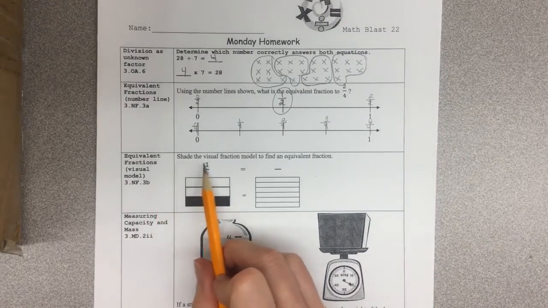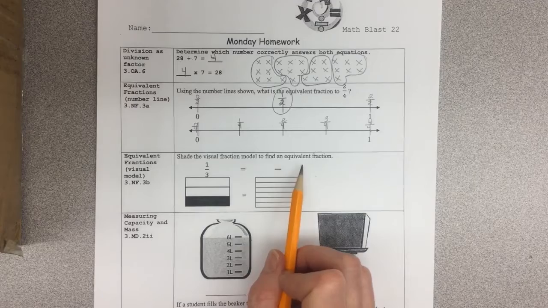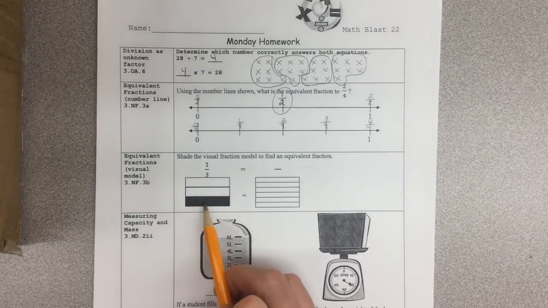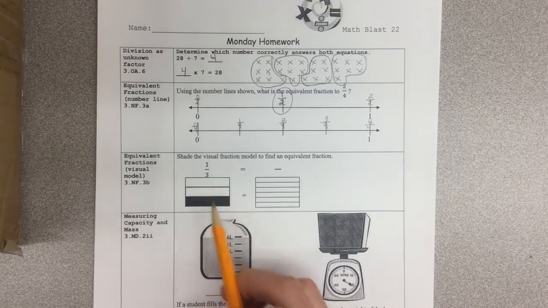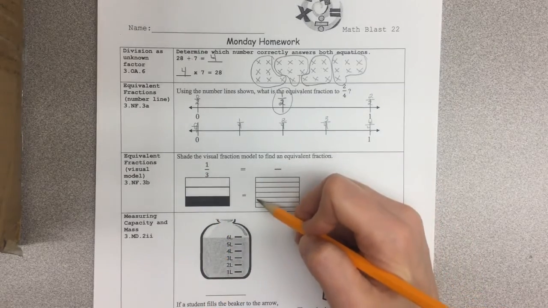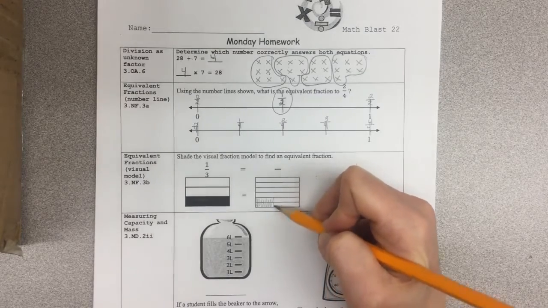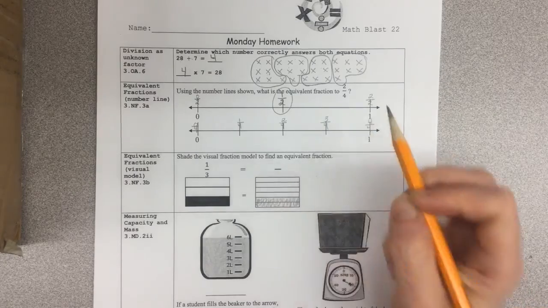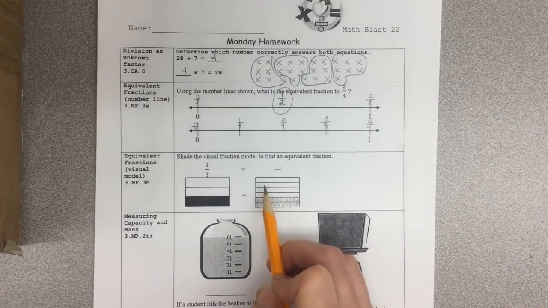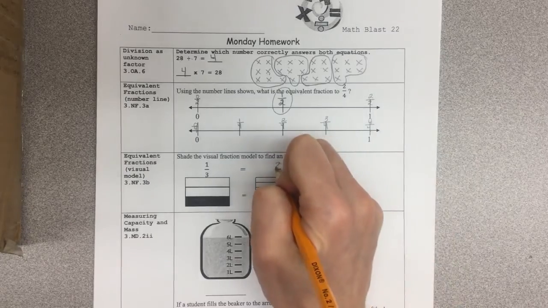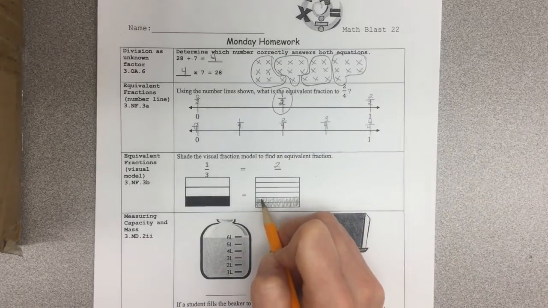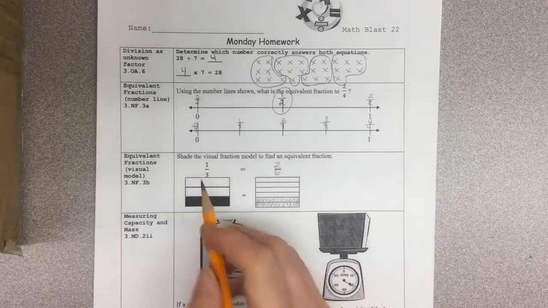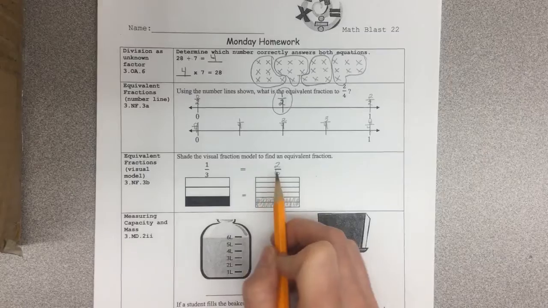Equivalent fractions. Shade the visual fraction model to find an equivalent fraction. So here, if I have 1 out of the 3 pieces shaded, then the equivalent fraction would be the same space shaded, but this time it's broken into more parts. So I have 1, 2 parts shaded out of 1, 2, 3, 4, 5, 6 parts in the whole. So 1/3 is the same thing as 2/6.